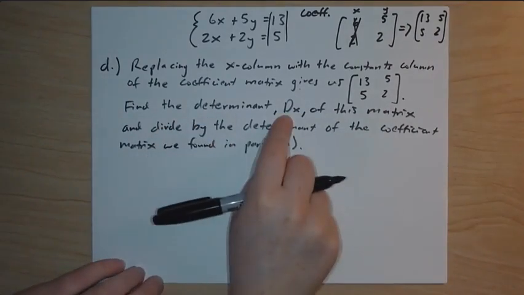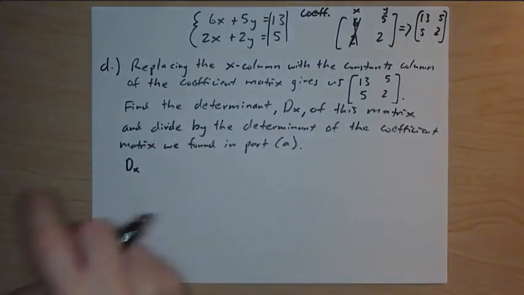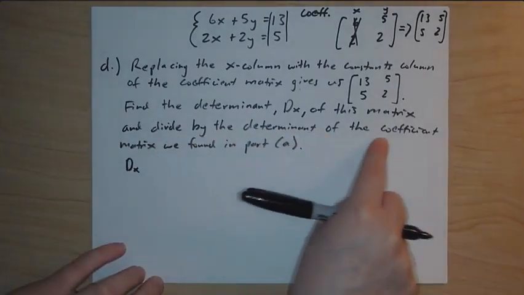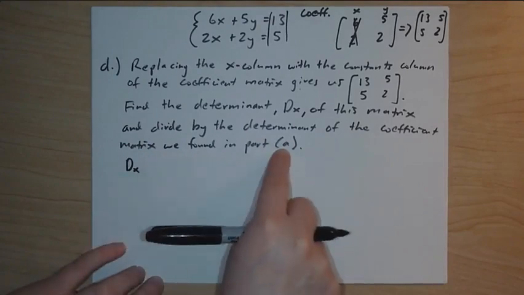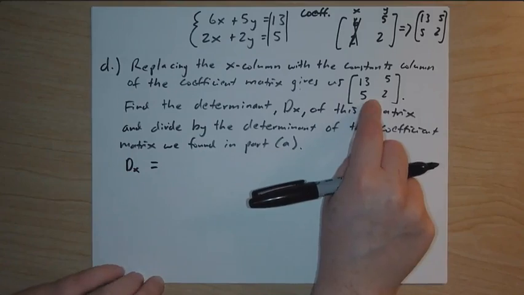And it wants us to find the determinant dx, that's just how they're denoting it, of this matrix, and divide by the determinant of the coefficient matrix we found in Part A. So first we need to find the determinant of this matrix right here.